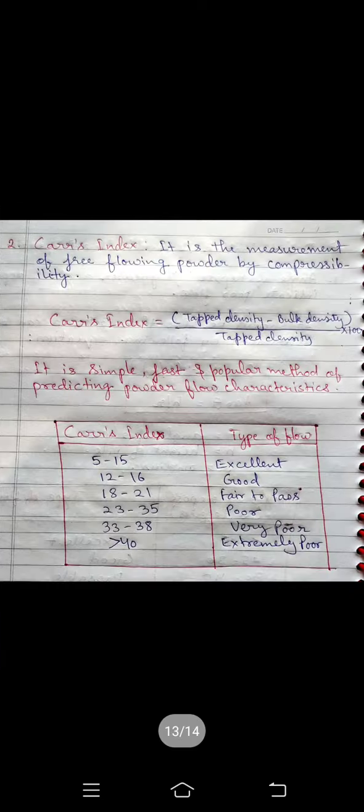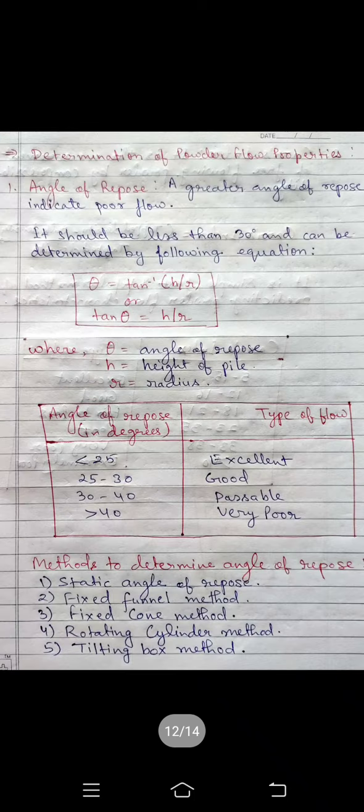Now coming to the determination of powder flow properties. Here we measure several parameters like angle of repose, Carr's index, and Hausner ratio, tap density, and bulk density.